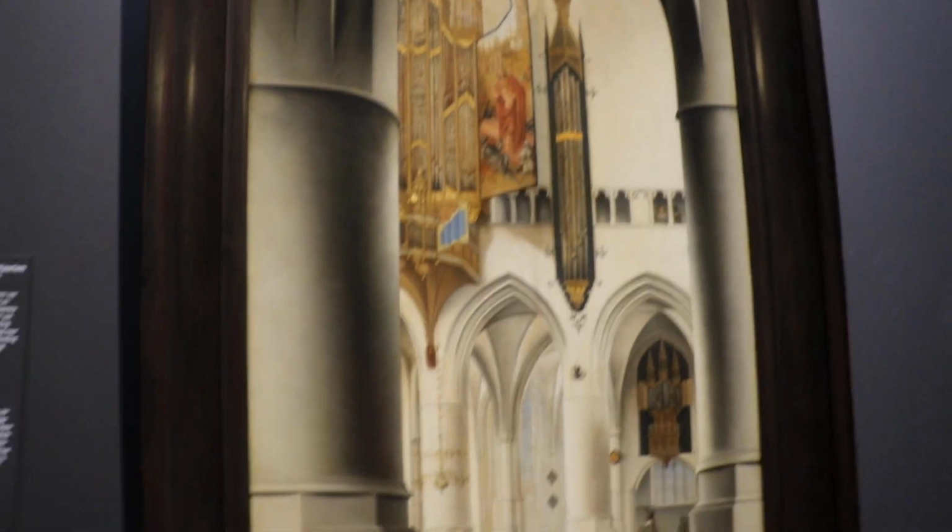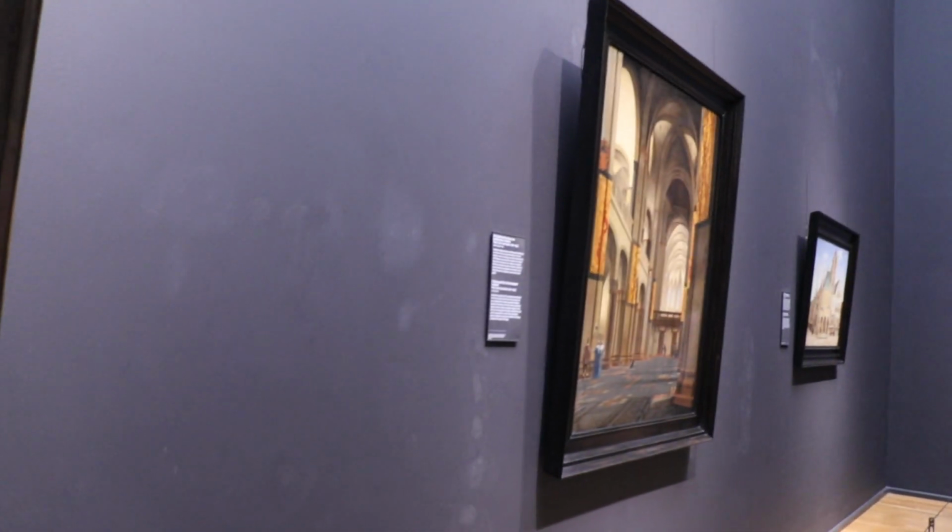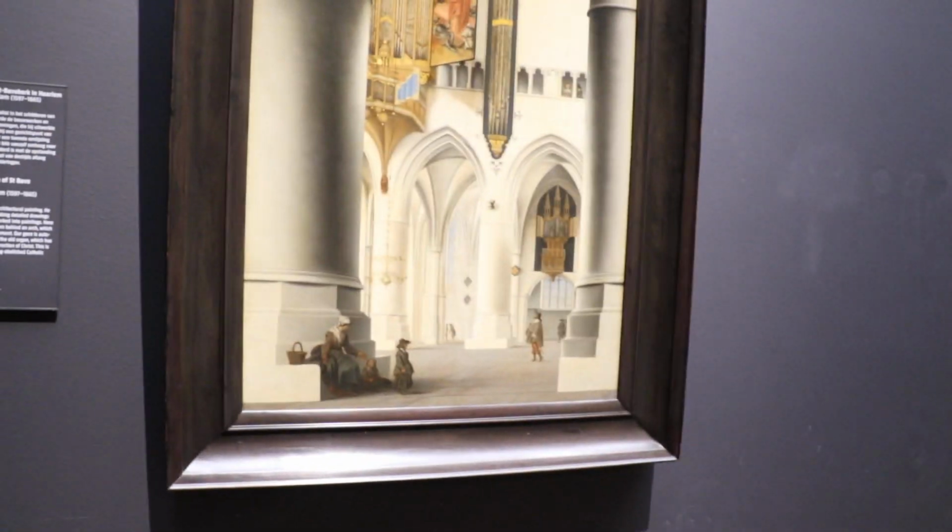My favorite part is the organ. That is so cool. I hope you enjoyed seeing these three paintings of a very interesting artist.